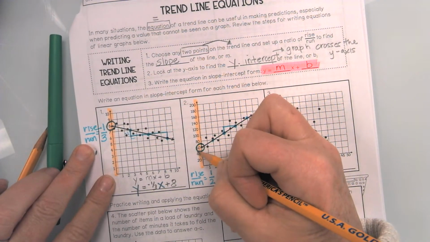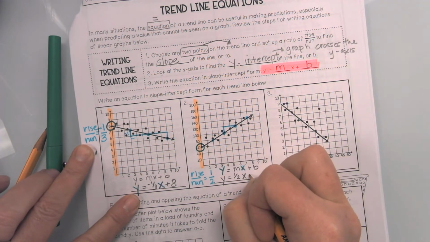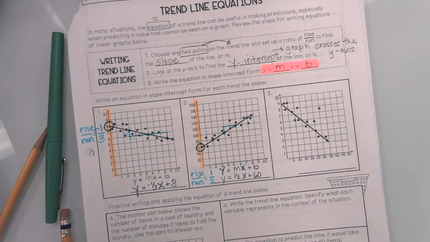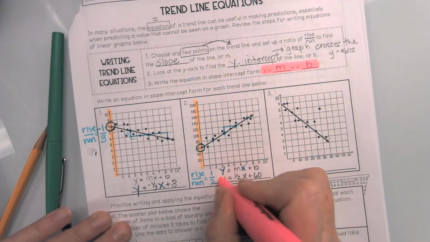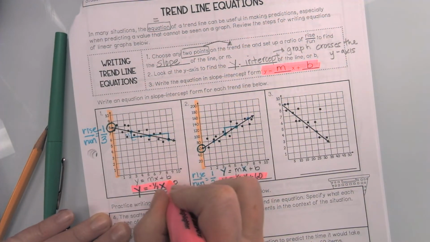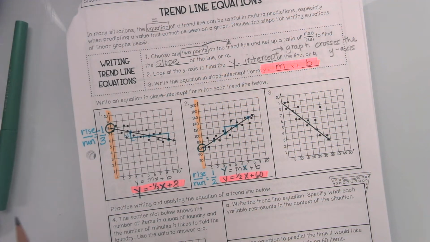Let's go back over here. Where does our line start? It starts at 60. There we go. And that is my equation. And if you notice, I'm going to highlight it. It looks just like the equation that we have in our instructions. Okay, you go ahead and try number 3. If you need to, pause the video and then turn it back on so I can show you the answer.